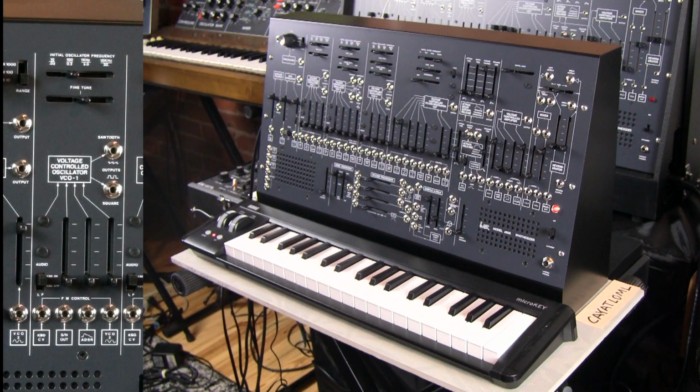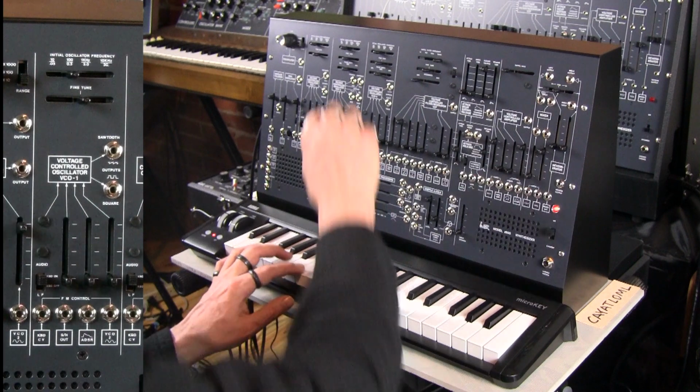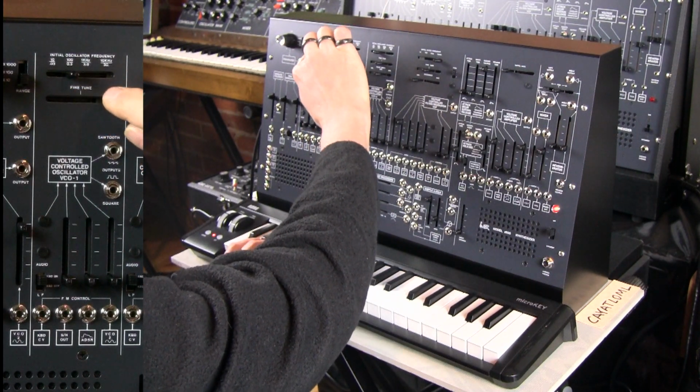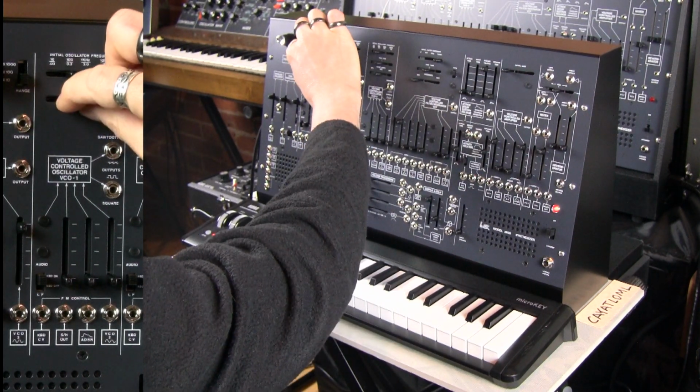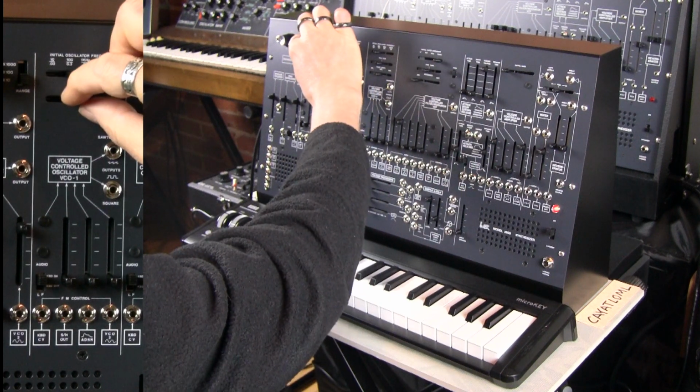It has a decent range of tuning. It's not just within a half step or something. It sounds like what is that, a minor third? Whole step. A little bit more than a whole step.